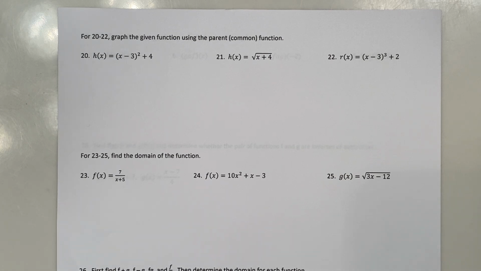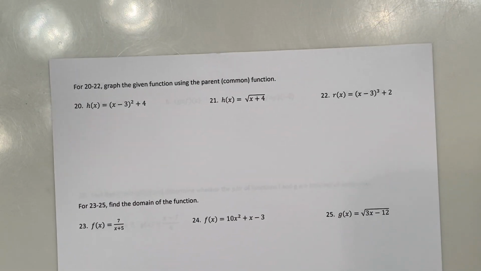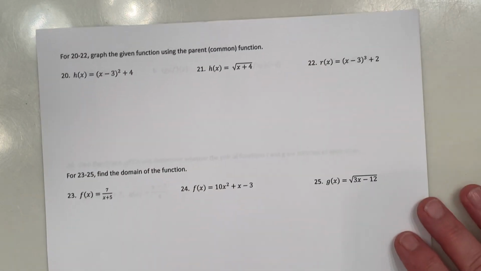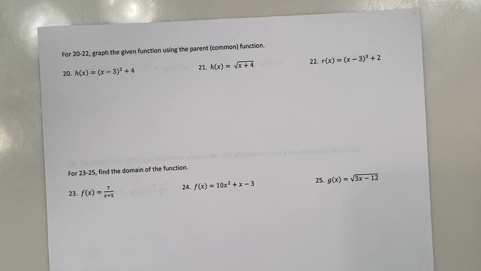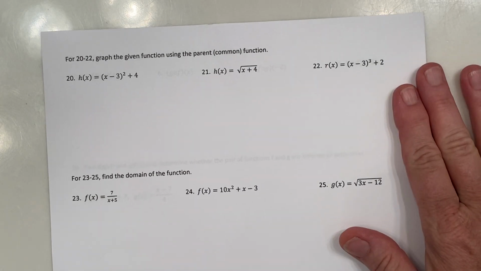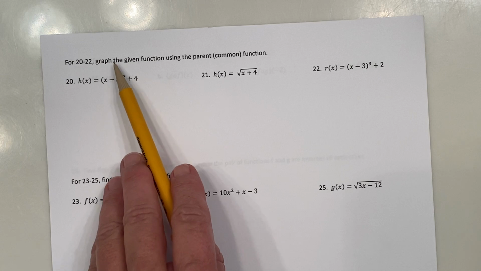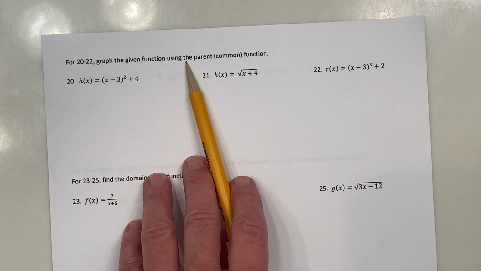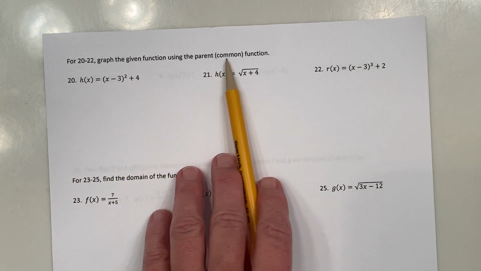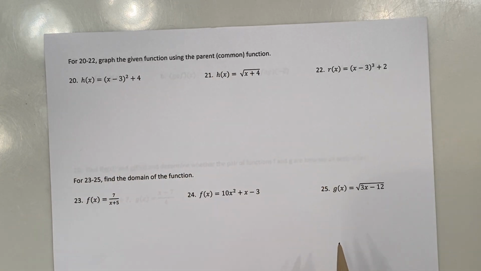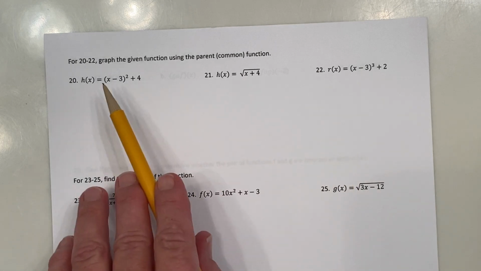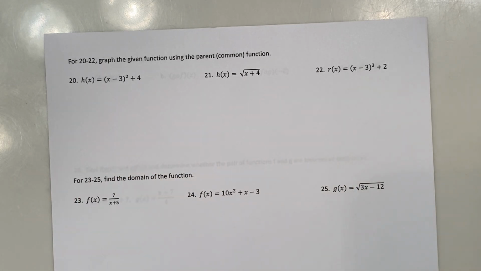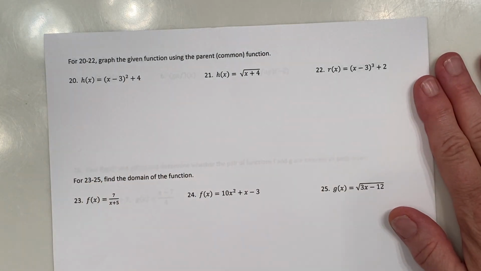I think most of that last content was in section 2.2. These next 3 questions are in section 2.5 if you need something to go back and look at. All right, for these 3 problems, we're going to graph the given function without a calculator. You can have a scientific, but no graphing. We're going to graph them using the parent common functions. There were 7 of them in section 2.5, so I only have 3 here, but I would encourage you to go back and look at the absolute value, the cubed root, and the different ones that aren't presented here.